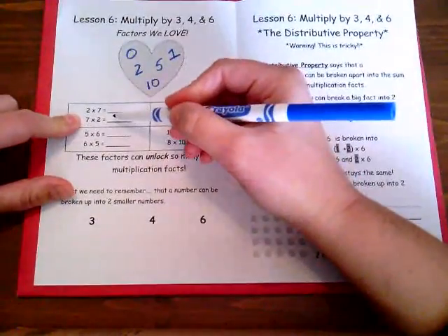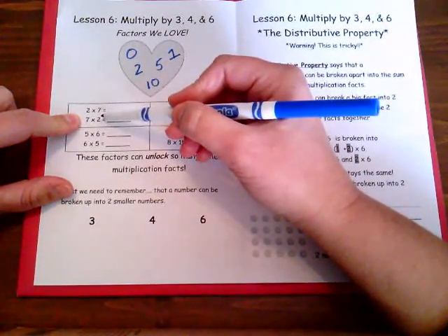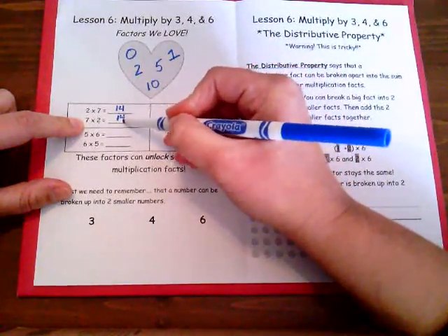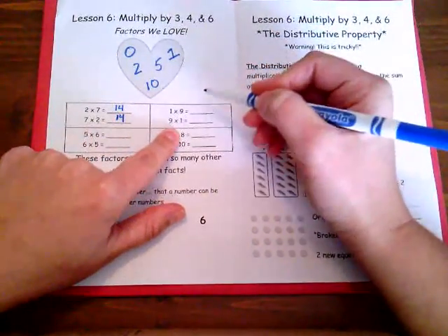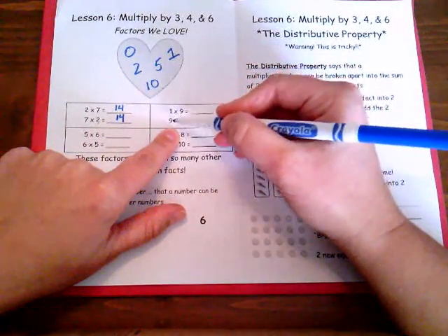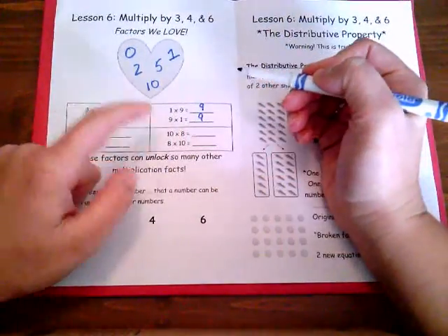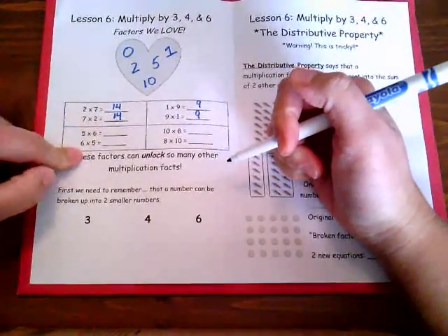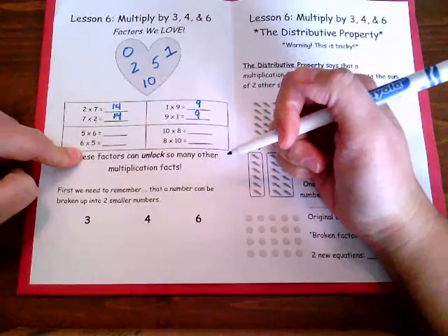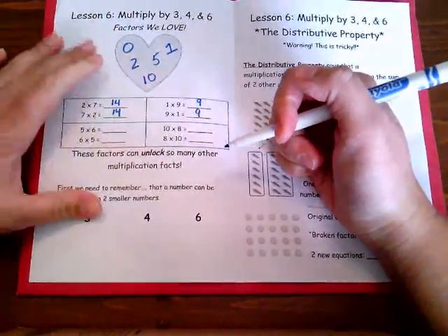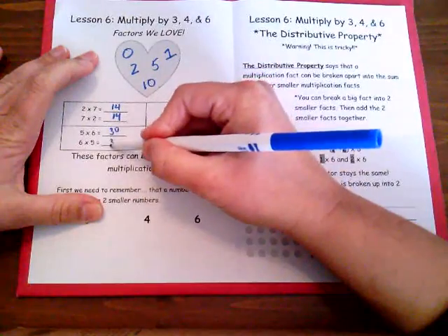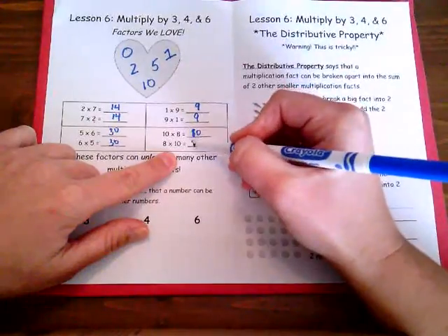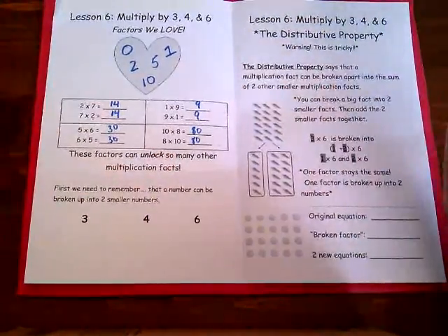Let's just take a quick review. We know that when we have 2 times 7 or 7 times 2, we're multiplying by 2. So I just double that other factor. 7 doubled is 14. Nice and easy. I know that 1 times any factor is just the other factor. So 1 times 9 or 9 times 1 is just 9. I didn't even put a 0 on here, as you can see, because it's so easy. We just know it's going to be 0. When we're multiplying by 5, I just skip count. 5, 10, 15, 20, 25, 30. Nice and easy. And when I'm multiplying by 10, I just annex a 0 on that other factor. So 10 times 8 or 8 times 10 is just 80.